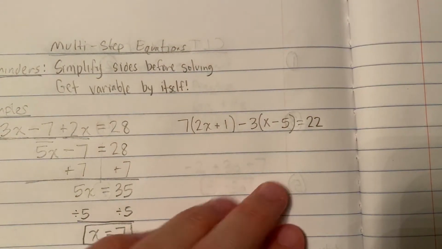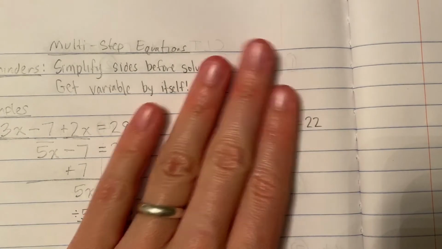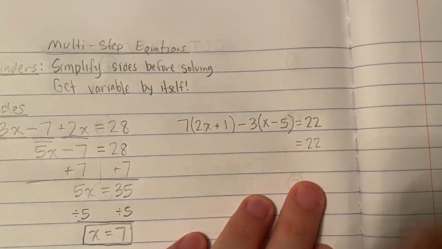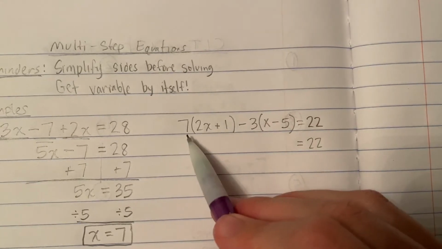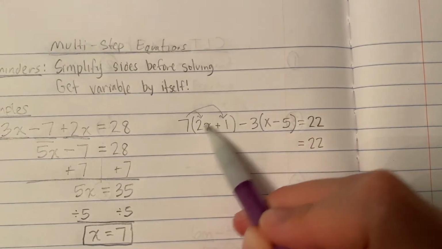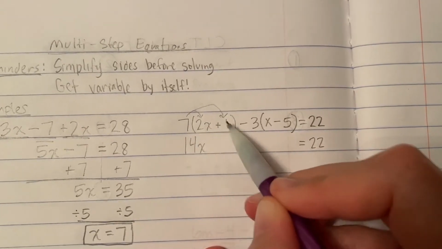Okay, what am I going to do first here? Well, I know I have to simplify both sides. That side looks simple. That's just a number 22. Just going to leave it alone. Okay, now this side, I'm going to distribute first. So I'm going to do this first. 7 times 2. 7 times 1.